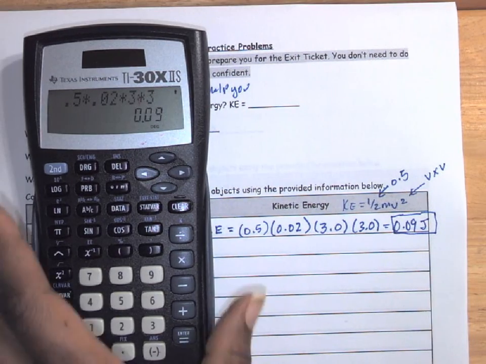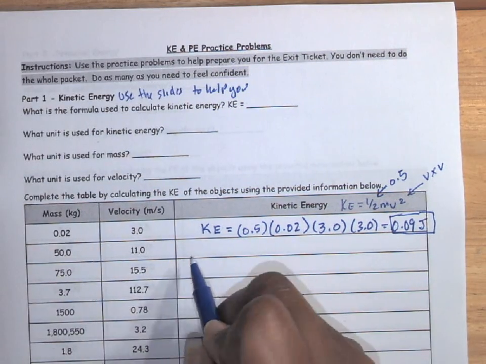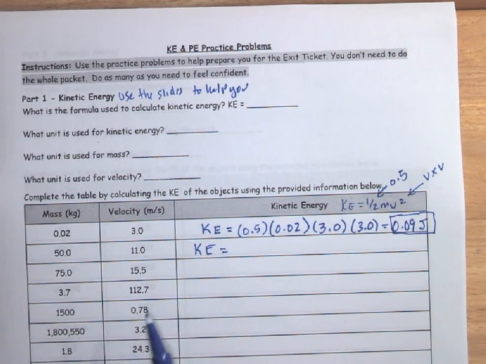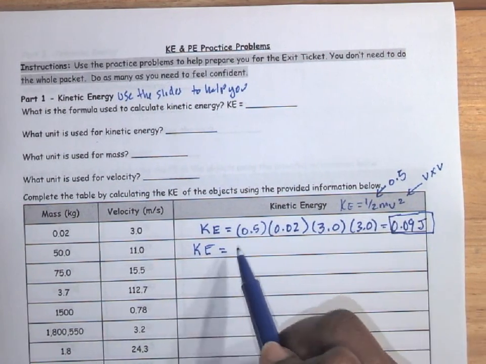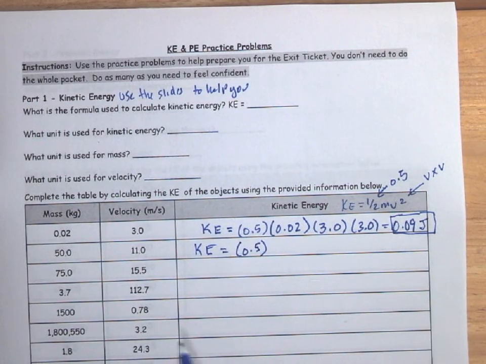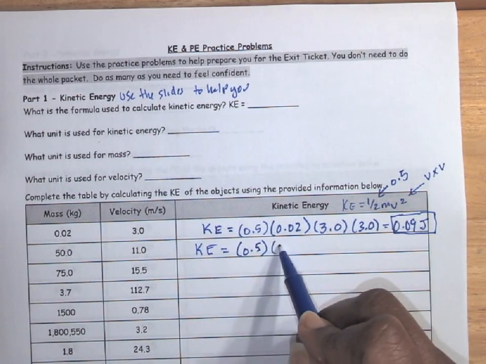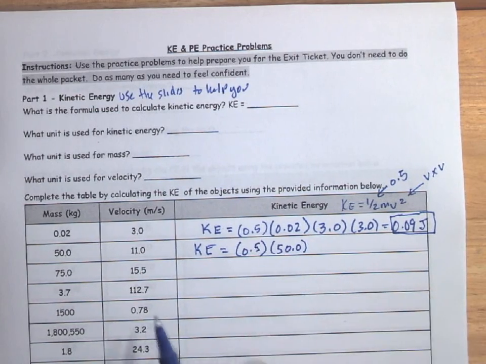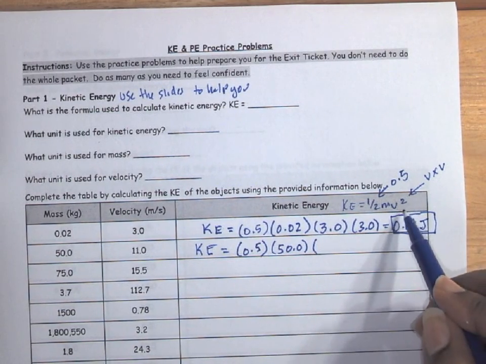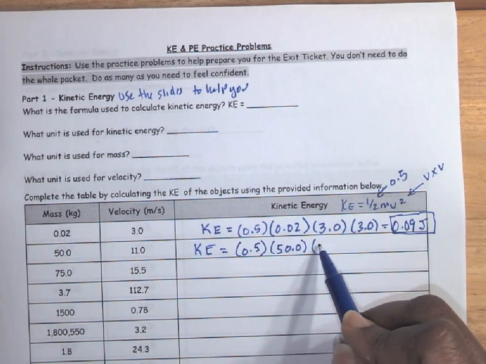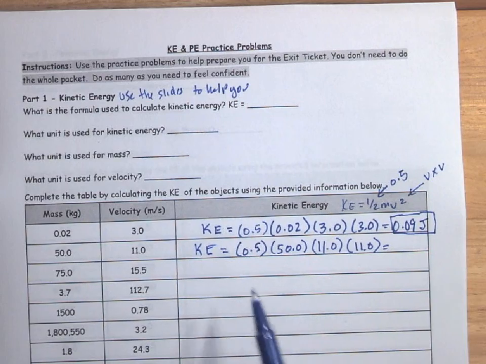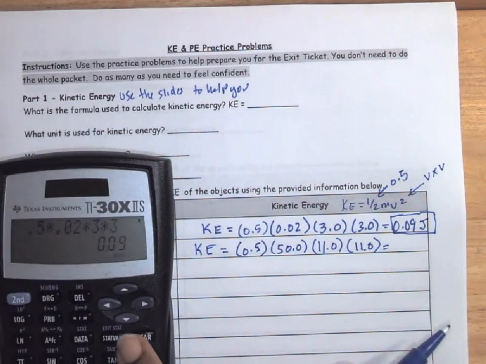We're going to do the same thing for the second one. KE is equal to my half, which again I'm going to write as 0.5. My mass is 50. My velocity is 11. And remember, since the velocity is squared, I'm multiplying the velocity by itself two times, so 11 times 11.